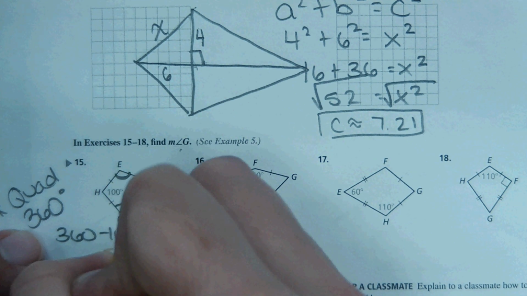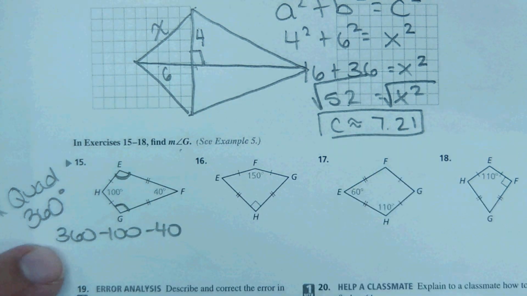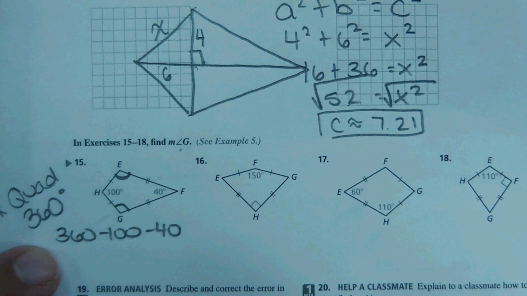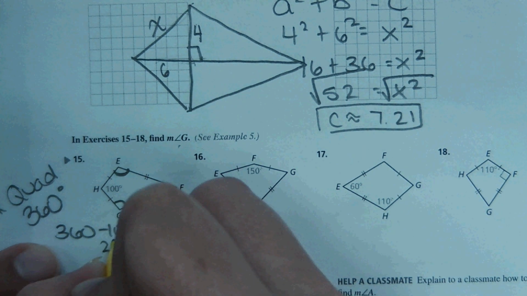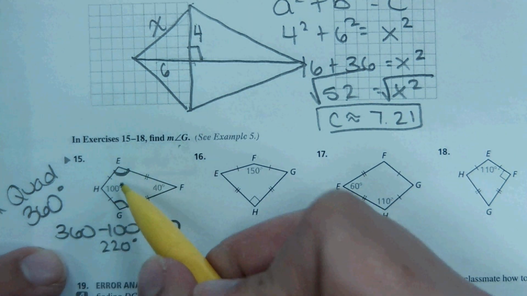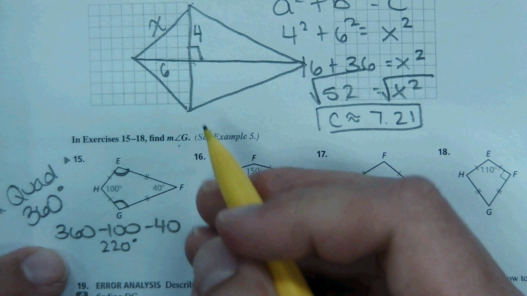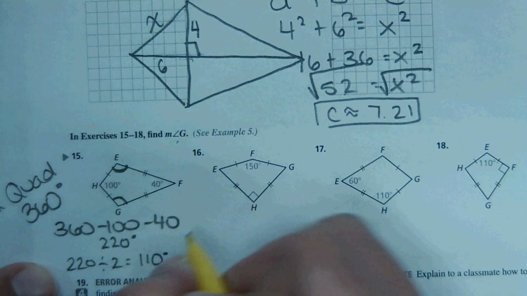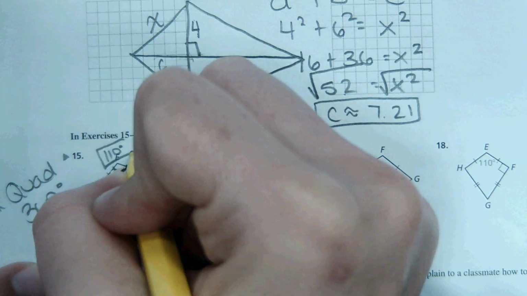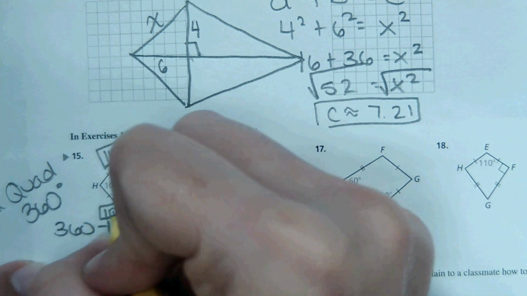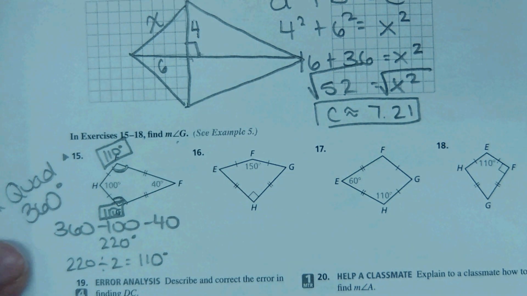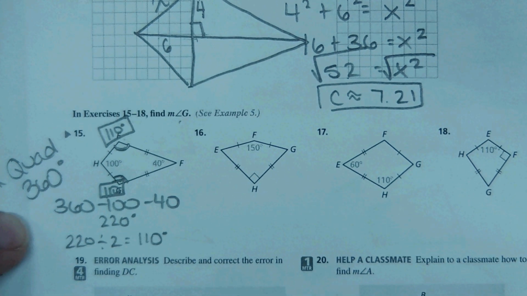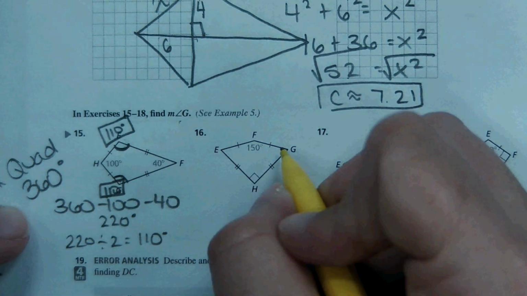So subtract 100, subtract 40. That comes out to 220 degrees, but that has to be split evenly among these two angles. So the next step would be 220 divided by 2 equals 110 degrees. So this is 110 degrees, and this is 110 degrees. Okay, 16, very similar problem.